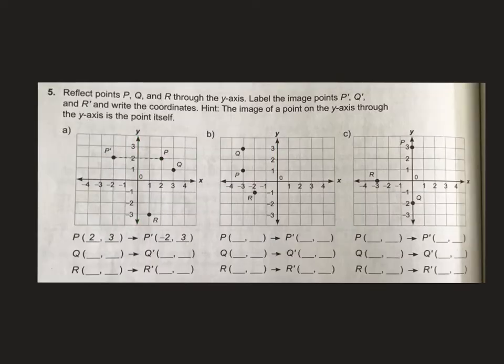And remember, if it's on the axis, it's still going to travel in that same direction. For question number 5, we're following that same progression that we did with the x-axis. So now we're using the y-axis. We're crossing here and making perpendicular lines, and you have 3 points. So we have P, it makes a perpendicular line with the y-axis. Travel the same distance to get your P image and write in your coordinates.